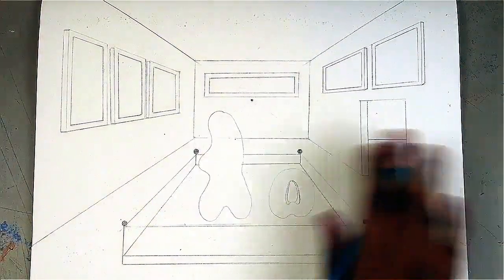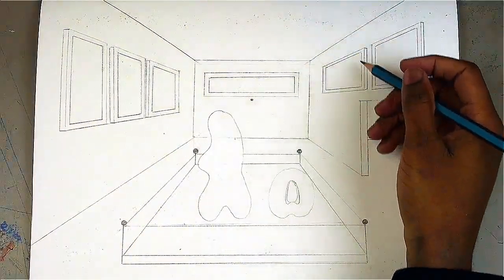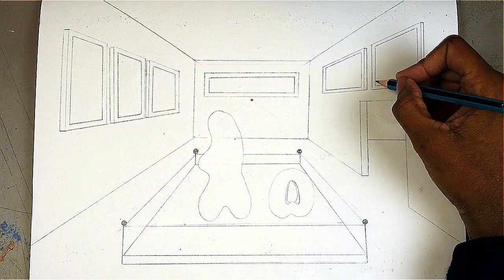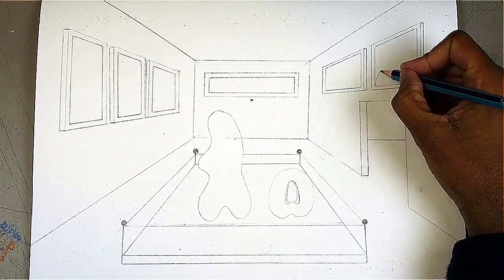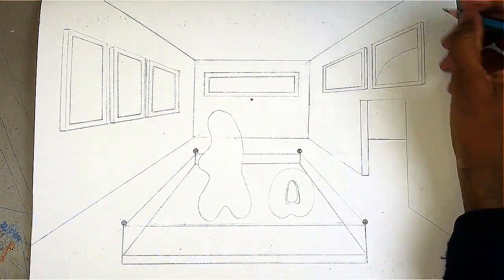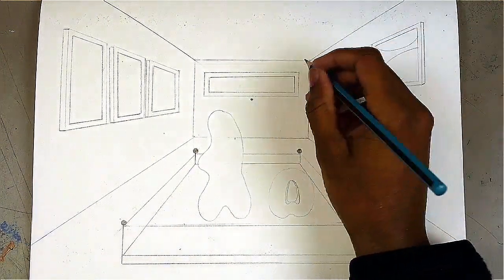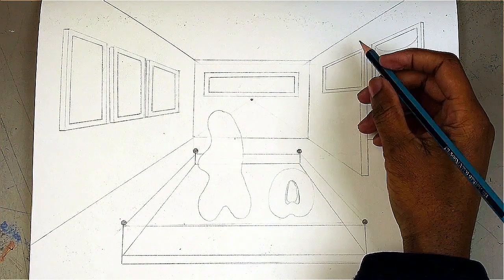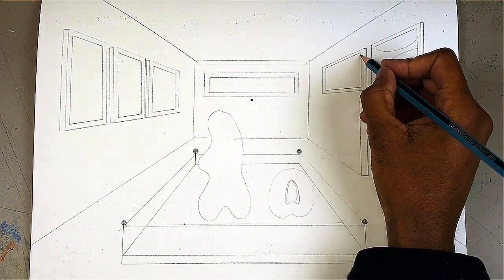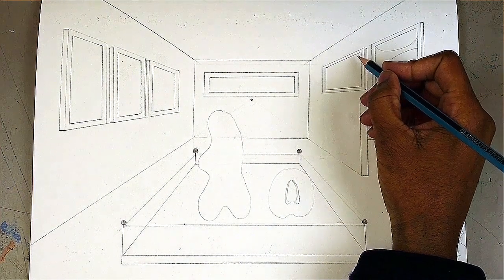Now the last thing I'm going to ask you to do is to obviously make this look more like an art gallery. I'm going to ask you to add some artwork in your picture frames. Now I'm just going to do some very simple patterns, some circles and some triangles. This works well because it makes the frames look correct.